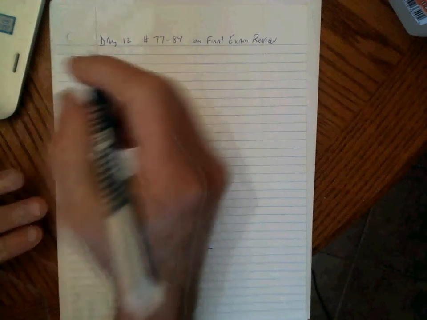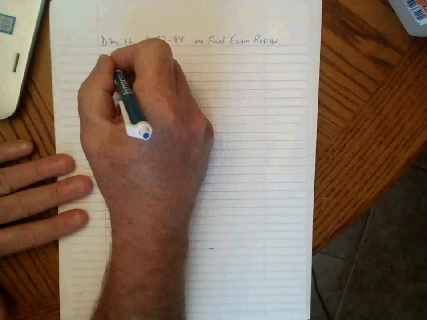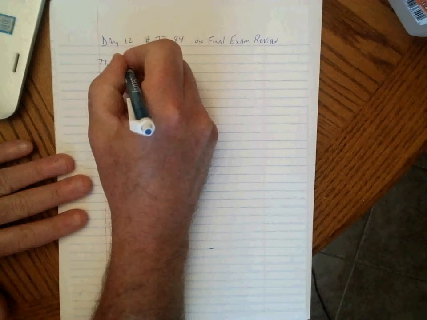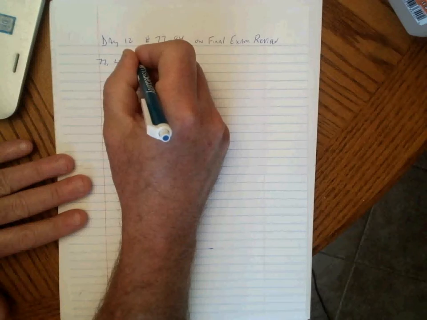We're finally at a point where I want to teach you some new stuff before we get to this. This first problem, number 77, says to find the exact value of a logarithmic expression without using a calculator. And it's log base 10 of the 4th root of 10.